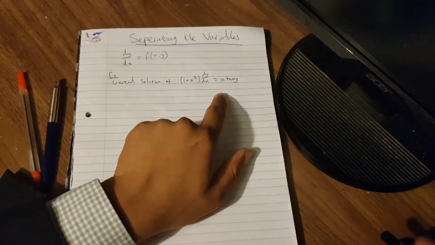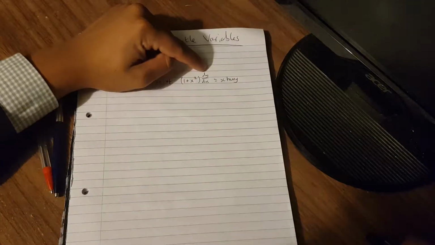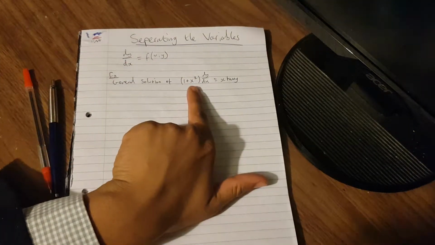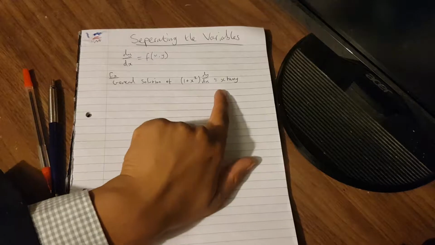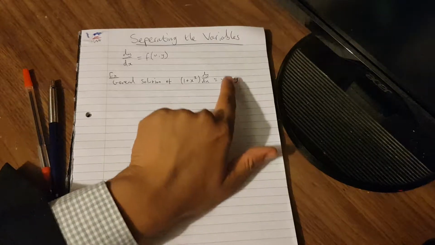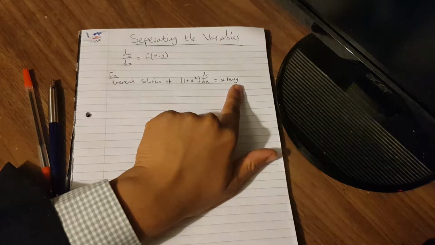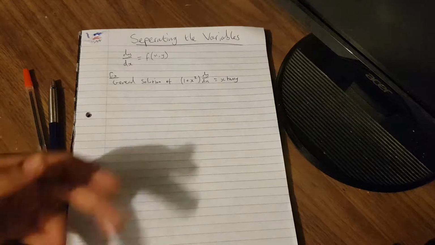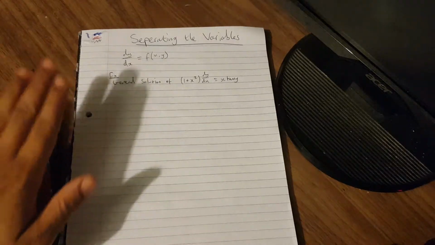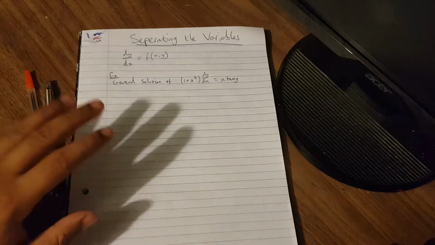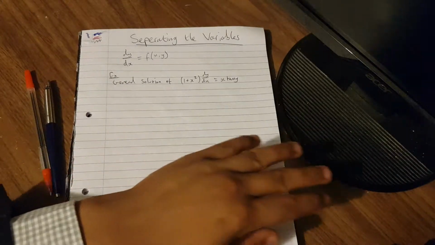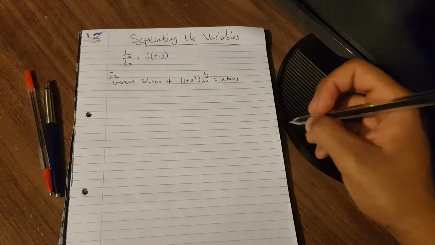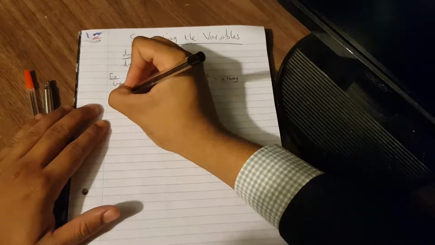What you do here for separating the variables, as you have a dy and a dx, is collect all of your x terms on one side, and your y variables on the other side. And that's why it's called separating the variables. You have two different variables. You take one variable and constants on one side, and the other variable and constants on the other side. So let's go through this example.